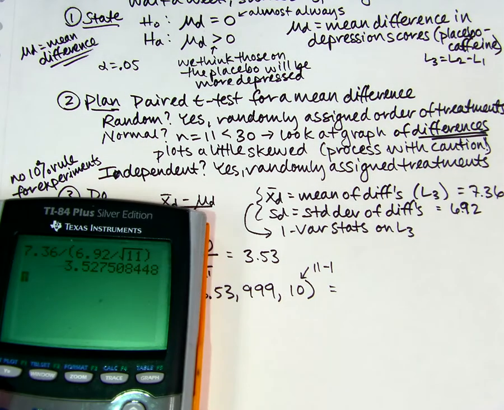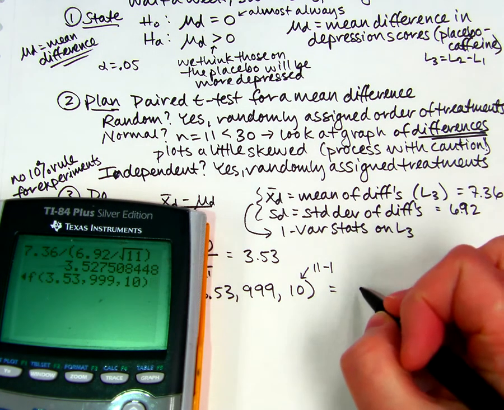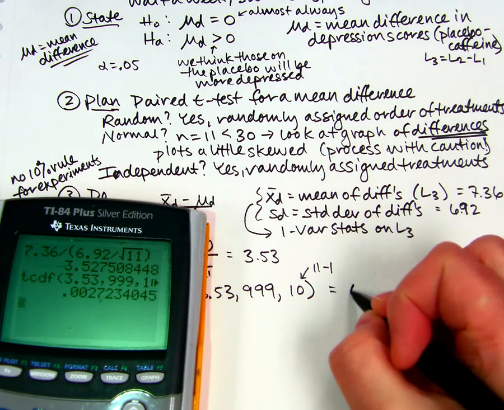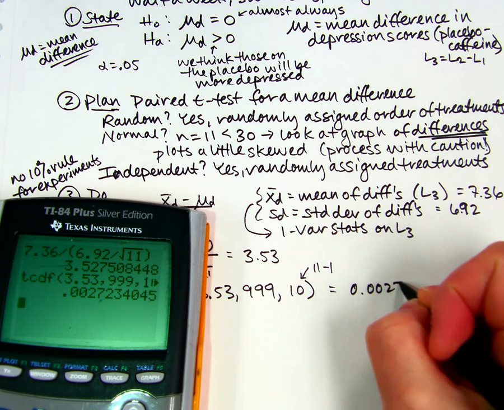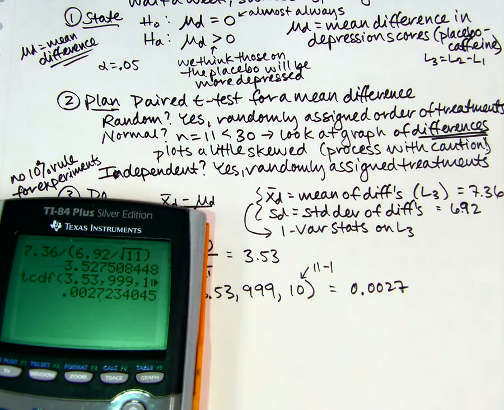So I go second VARS, TCDF, not negative 999, but 3.53, and then positive 999, and 10. And that is 0.0027. Really small p-value, we're about to reject.